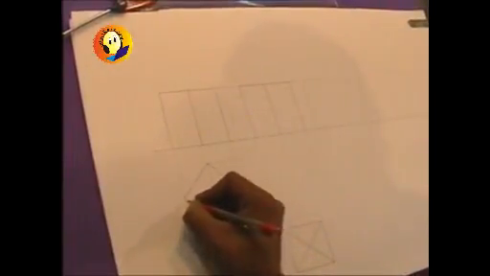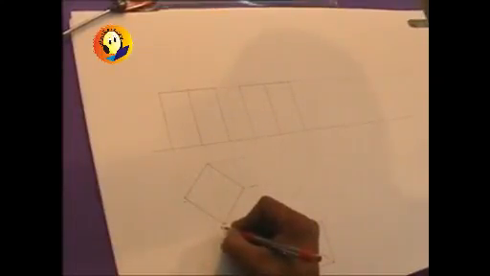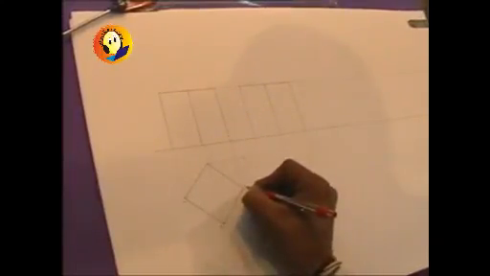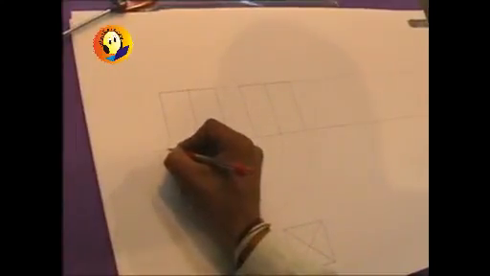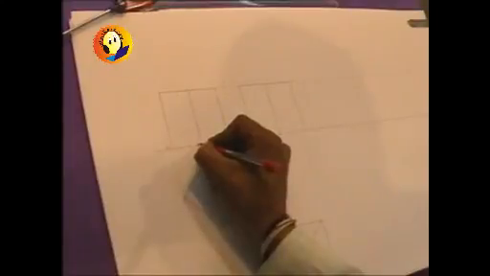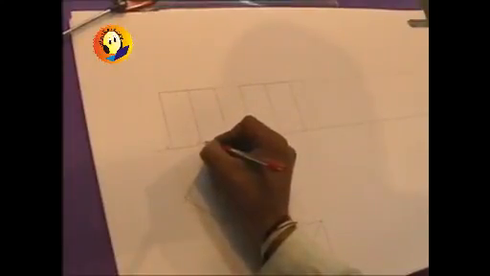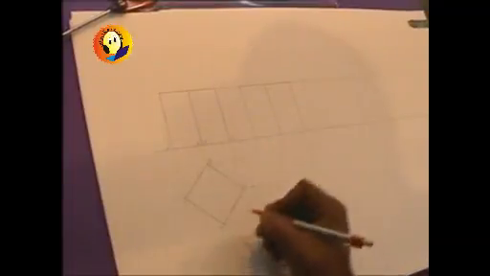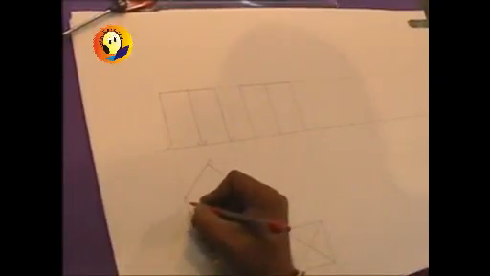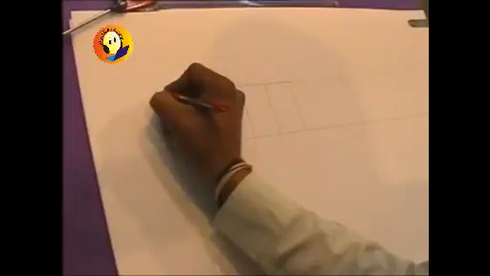Let us first of all name it. Base, as usual, I am going to name it as ABCD. So these points will be A dash, B dash and D dash and C dash, whereas the corresponding points of top are to be named as 1, 2, 3, 4.